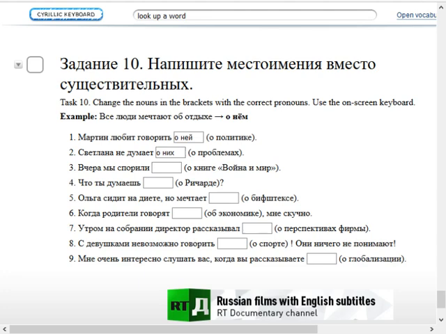Yes. Вчера мы спорили. Yesterday we argued о книге «Война и мир». Yesterday we argued about the book War and Peace. Book is книга. Yeah, книга is... Wait, no, книга is singular, isn't it? I don't know, but книга I believe is feminine actually, so it's... Actually, I'll just copy and paste from here. I think book is feminine, so it's о ней.